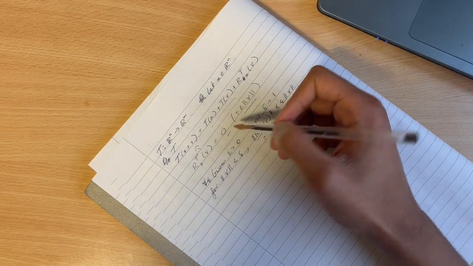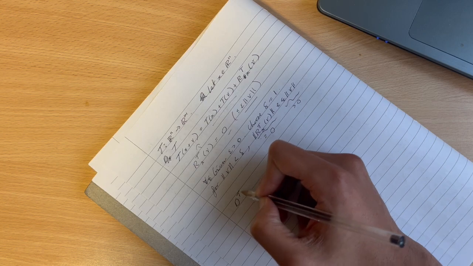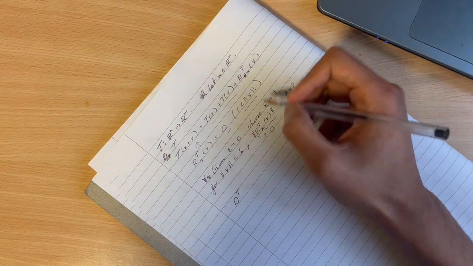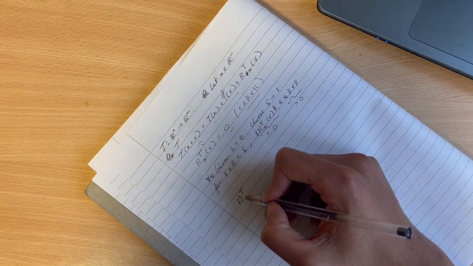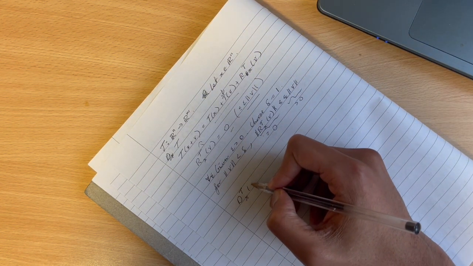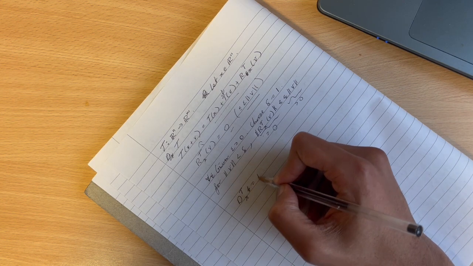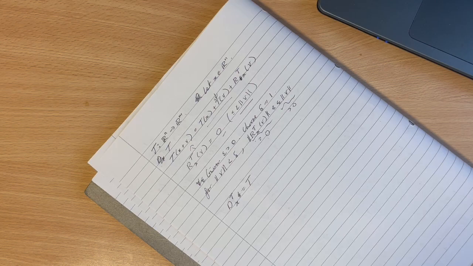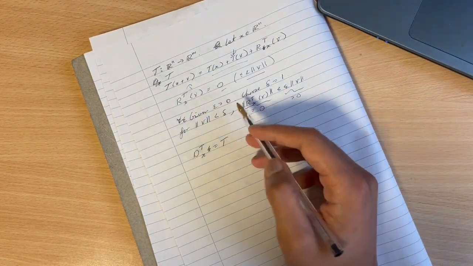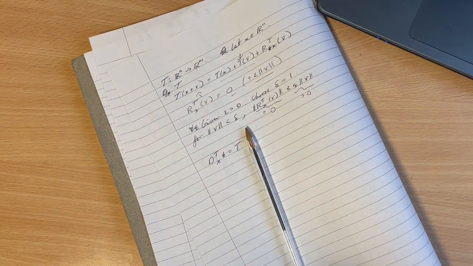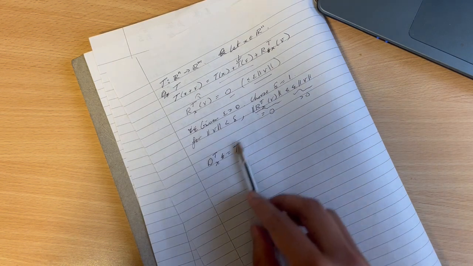Once we've shown that it's differentiable, then we call this the derivative, and the derivative of t is equal to t. This is a very simple example, just because the people who made this definition wanted it to work out like this.